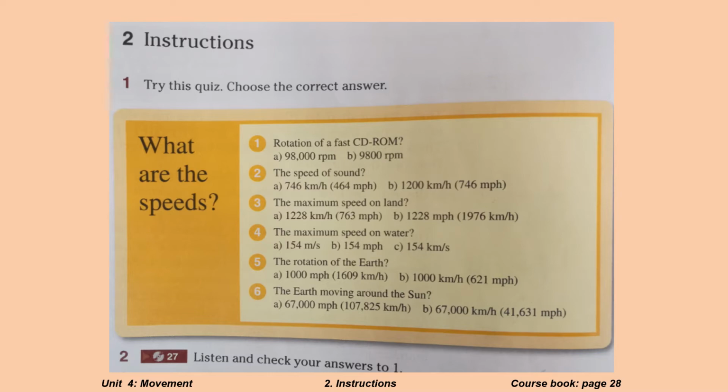Number 5. What is the speed of the rotation of the Earth? Is it 1000 miles per hour, which is 1609 kilometers per hour, or 1000 kilometers per hour, which is 621 miles per hour?